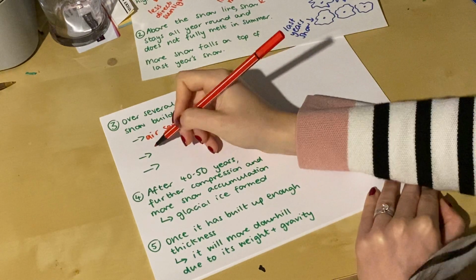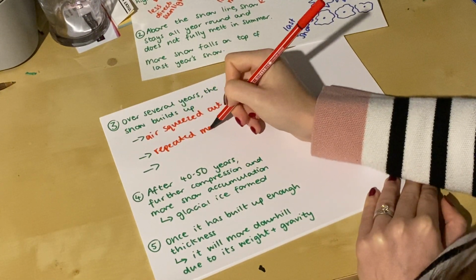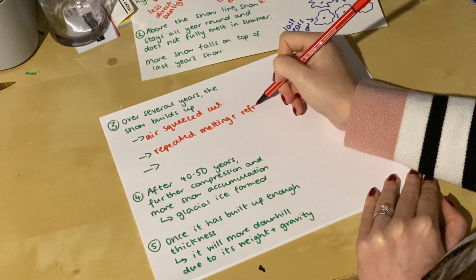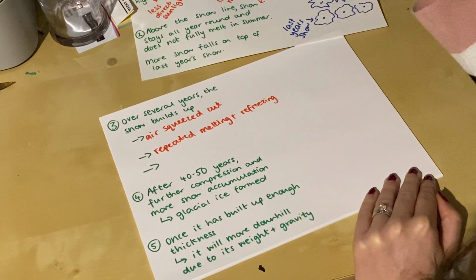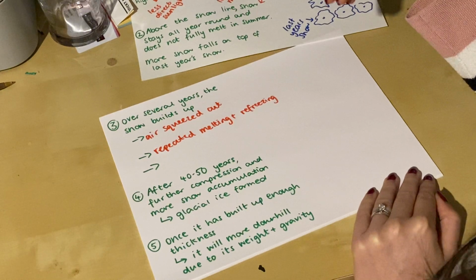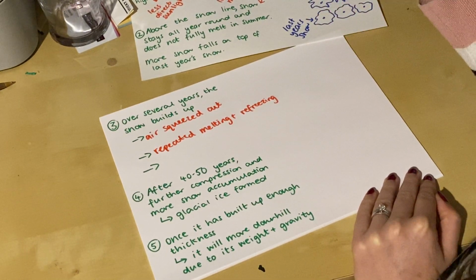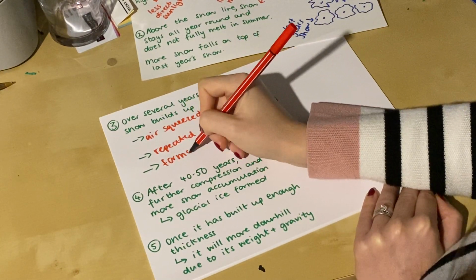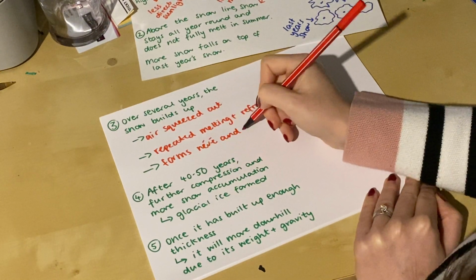And there's also repeated melting and refreezing. So the snow will melt a little bit when it gets a wee bit warm, maybe in some sunlight, then it will get cold overnight and it will refreeze again. And every time that happens, more and more of this ice and neve and firn start to form. So this forms our neve, and then it turns into firn.